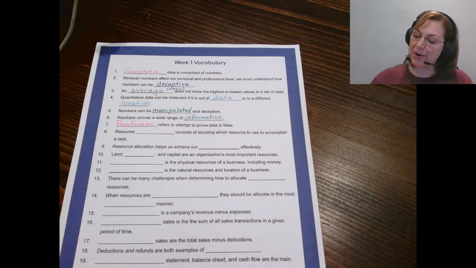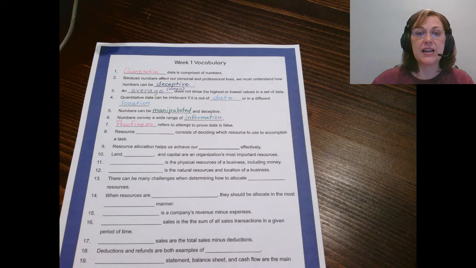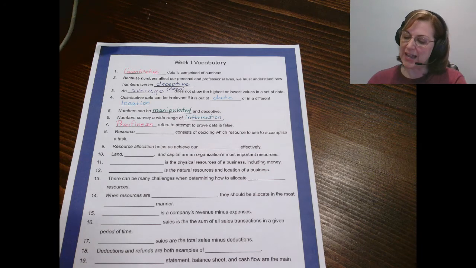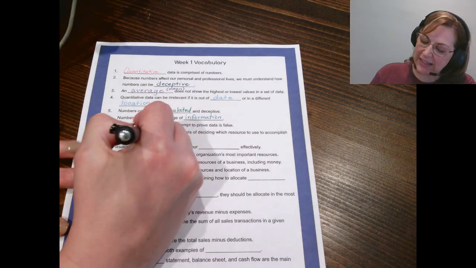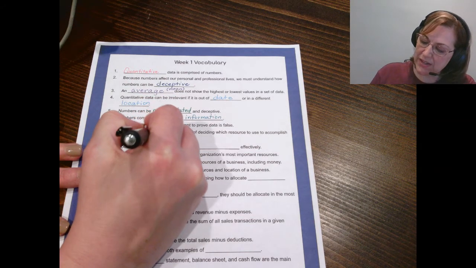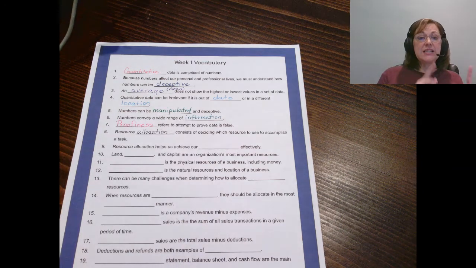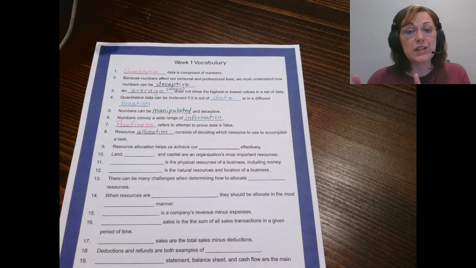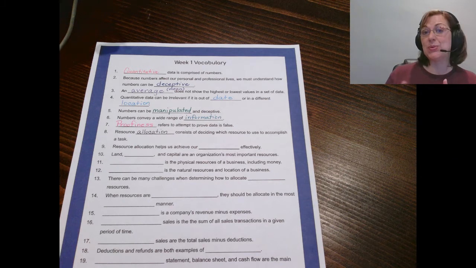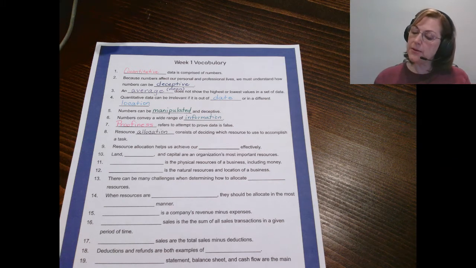All right, number 8. Resource blank consists of deciding which resource to use to accomplish a task. And the word here is allocation. Resource allocation consists of deciding which resource to use to accomplish a task.